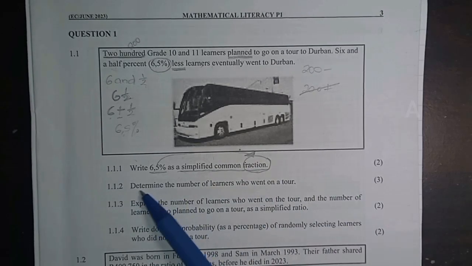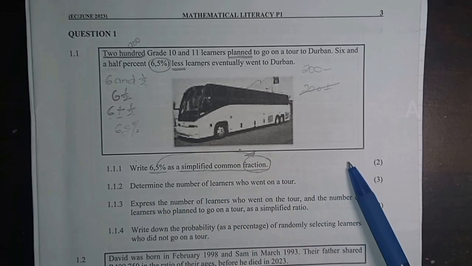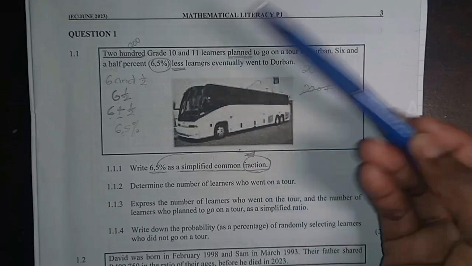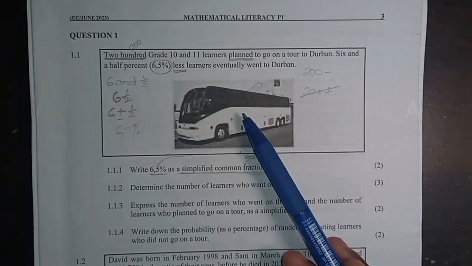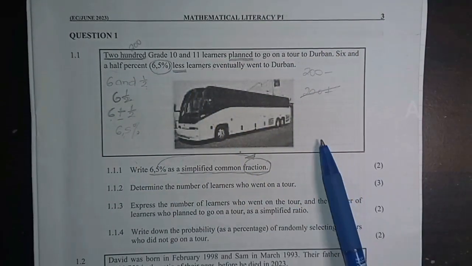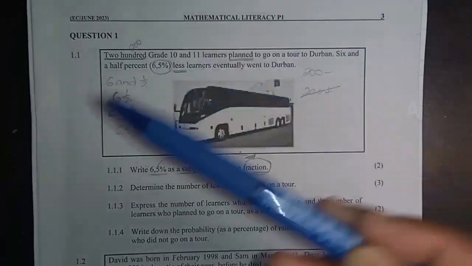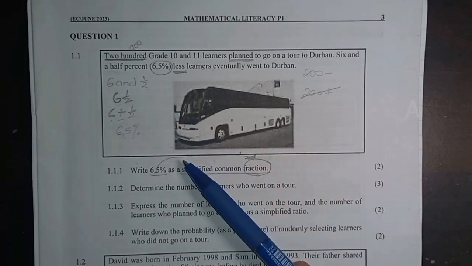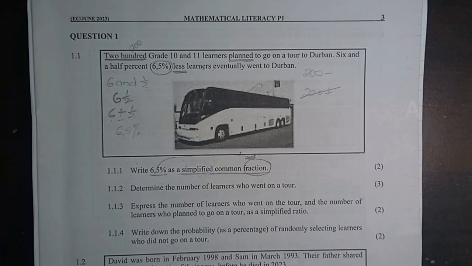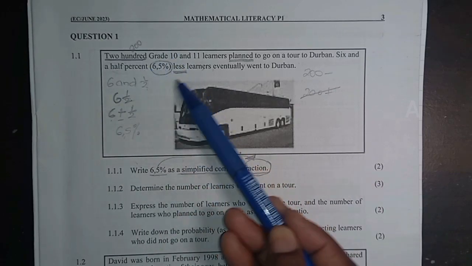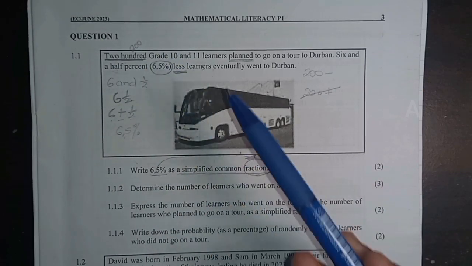Okay, so now to determine the number of learners who went, so now we want to know how many actually went there. Now, we're not told the percentage of those that went, we're told the percentage of those that did not go. So in order to find out how many actually did go, we need to find out how many did not go.